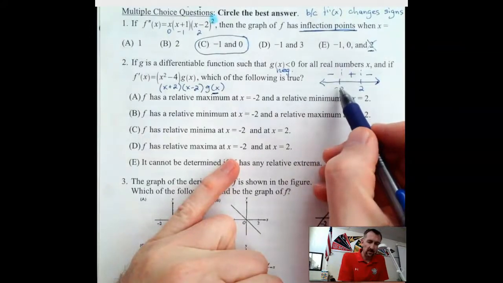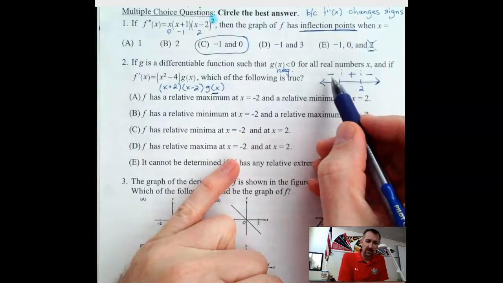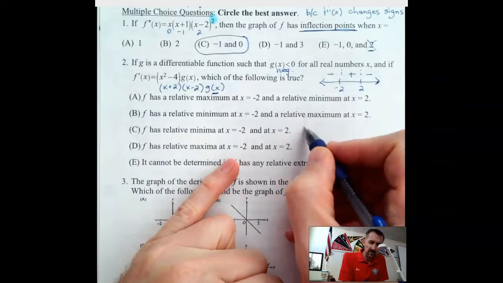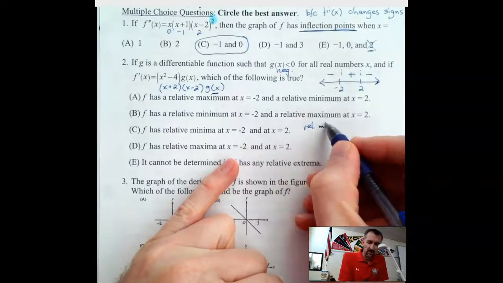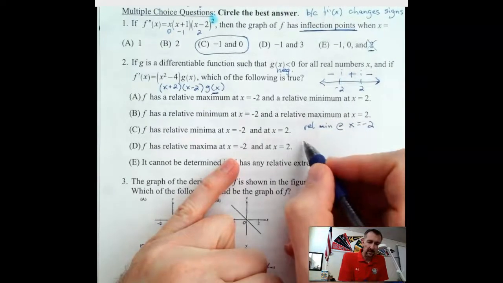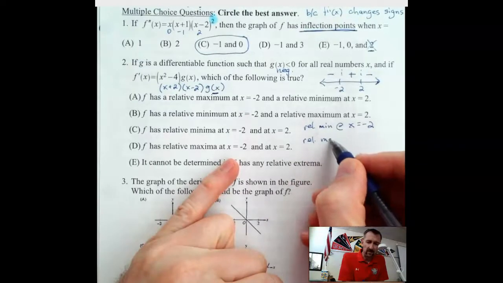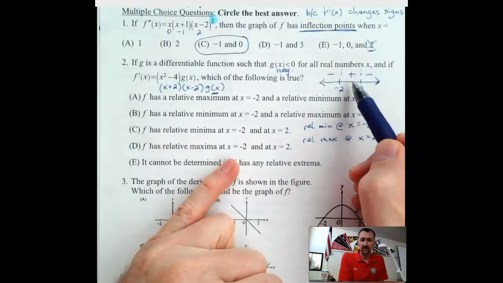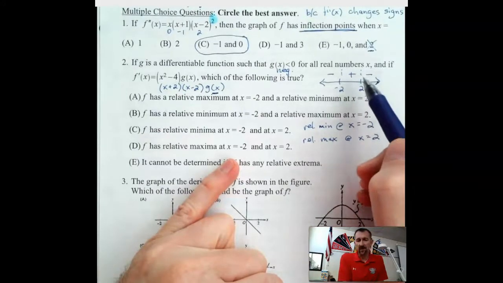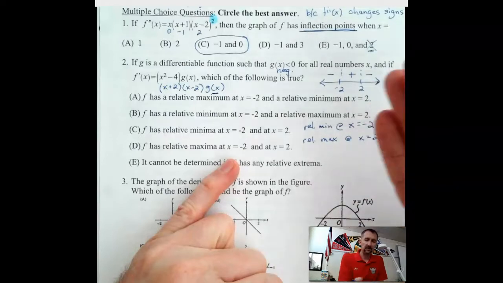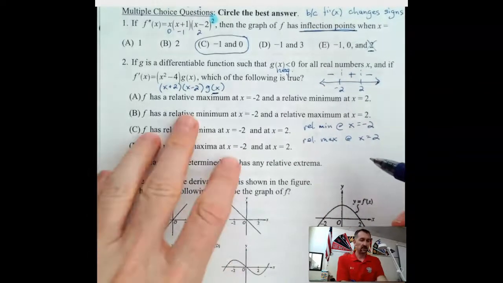So here, if the derivative is changing from negative to positive, the function is changing from decreasing to increasing. That means we have a minimum. So we have a relative minimum at x equals -2, and then we're going to have a relative maximum at x equals +2, because there the derivative is changing from positive to negative. That means the function is changing from increasing to decreasing. If you can connect those two things, it makes it easier to see that.